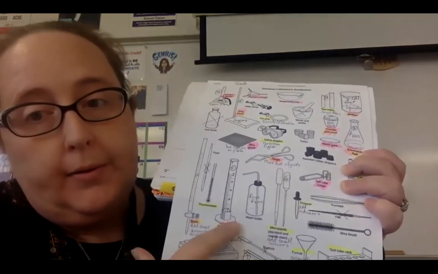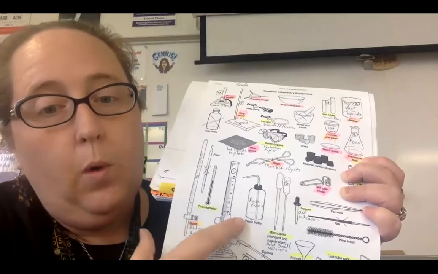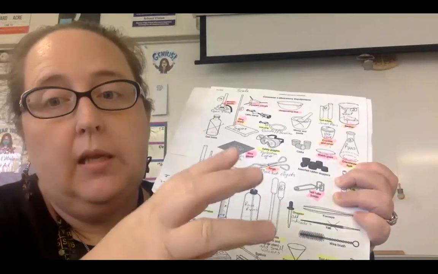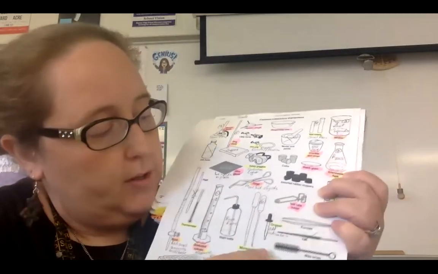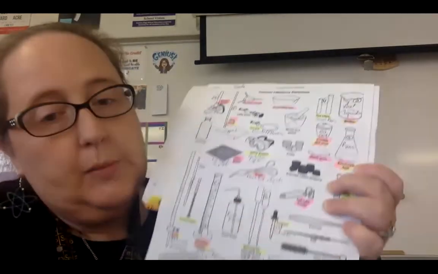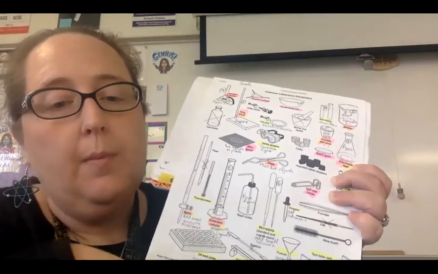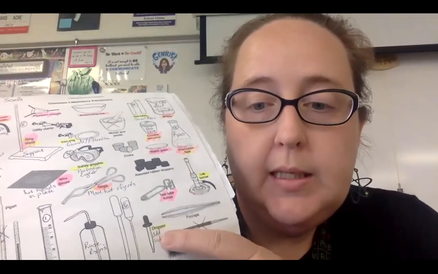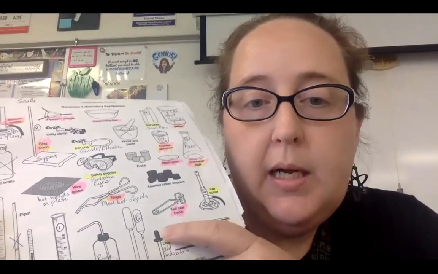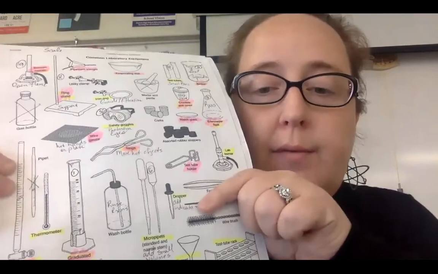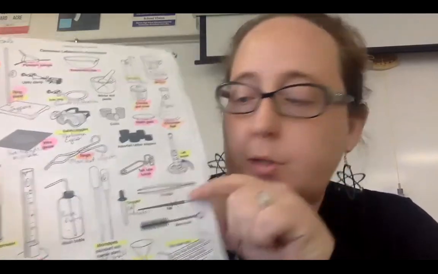A wash bottle, exactly what it says. You put water in there, nothing else, but then that water is used to rinse off your reaction. These are disposable or micro pipettes, and they're used to transfer very small amounts of liquid. Little droppers like this, they usually have a glass body and a little rubber top. They are like for adding indicators like phenolphthalein or something.